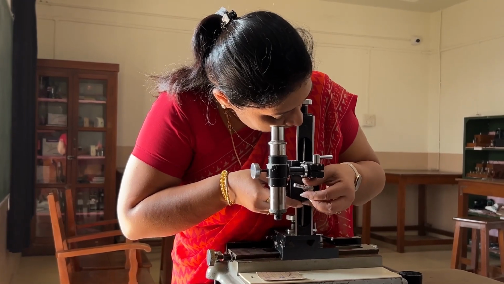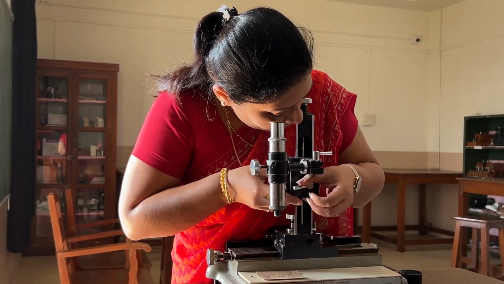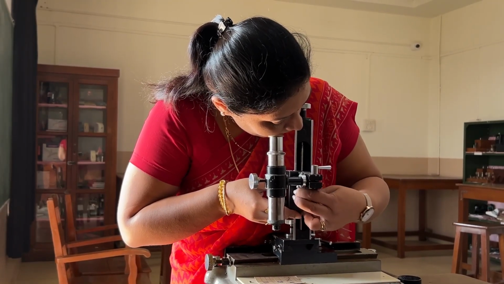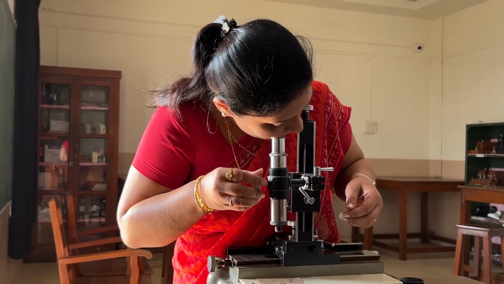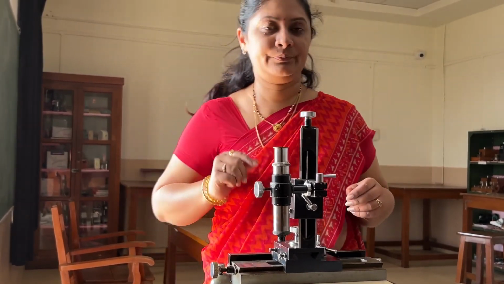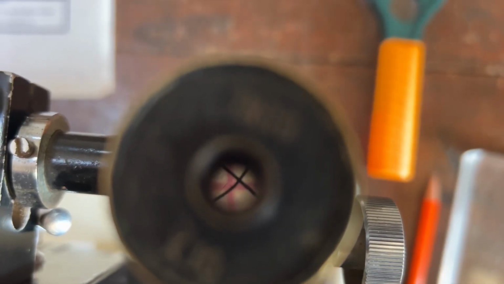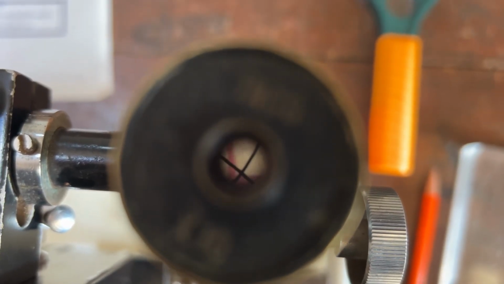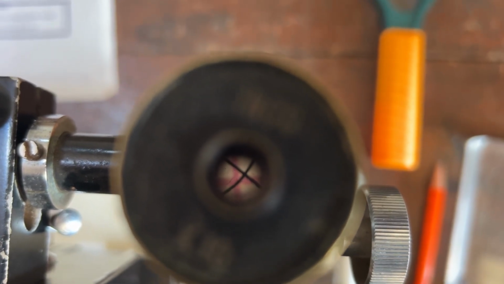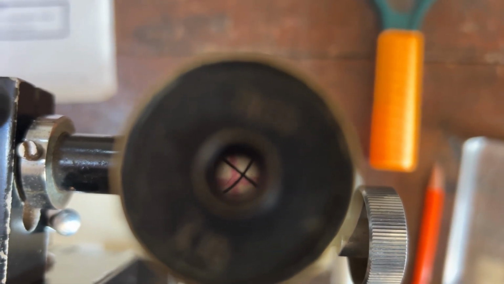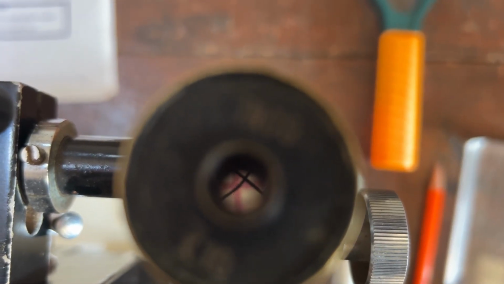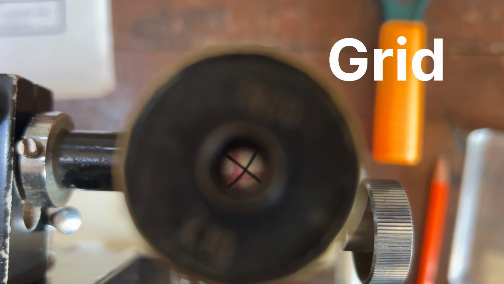Clearly you need to focus it. You should get a clear picture. See student, now you have to focus through the microscope. Using the knob which is there and keeping your eye on the microscope, you can focus and you can see the clear image.